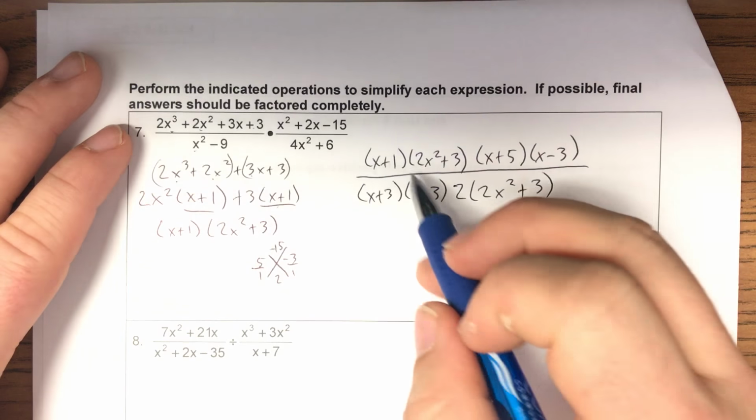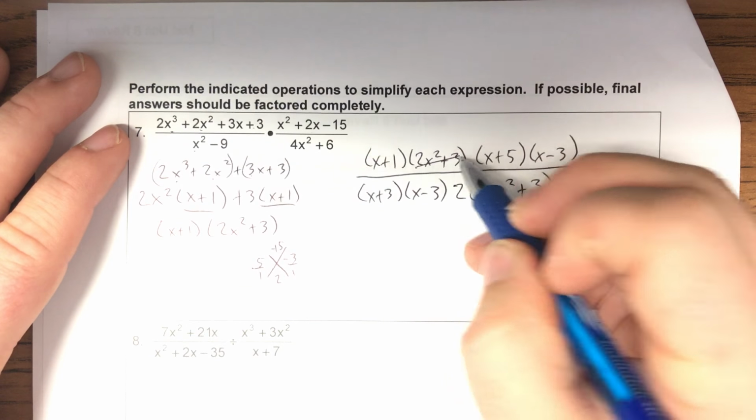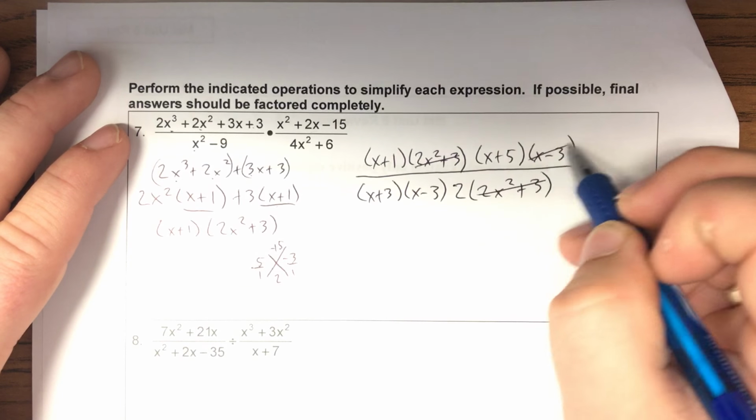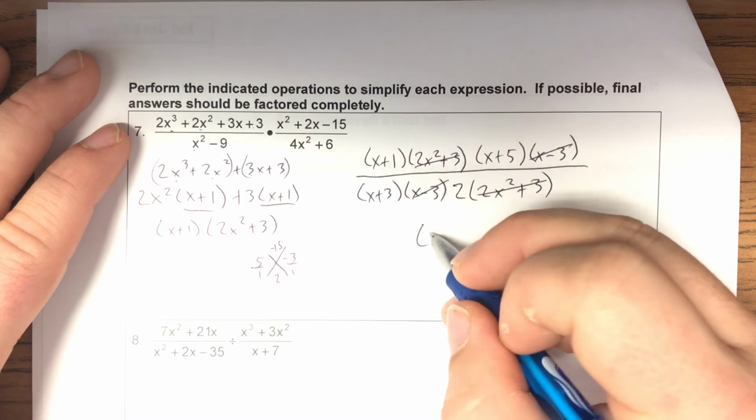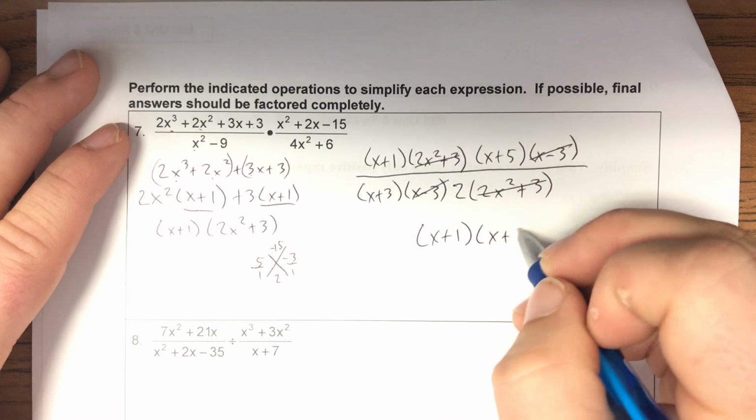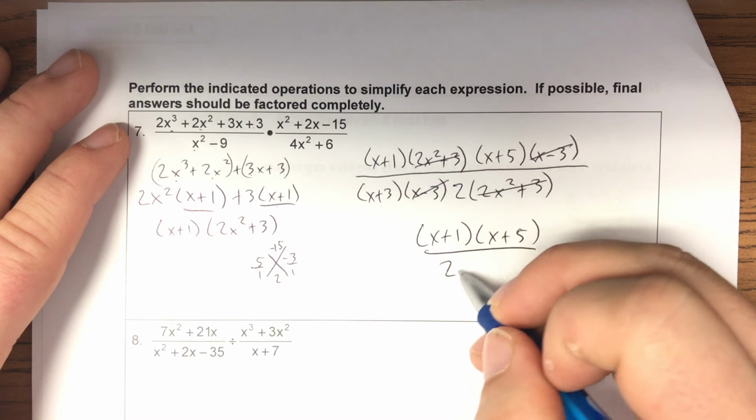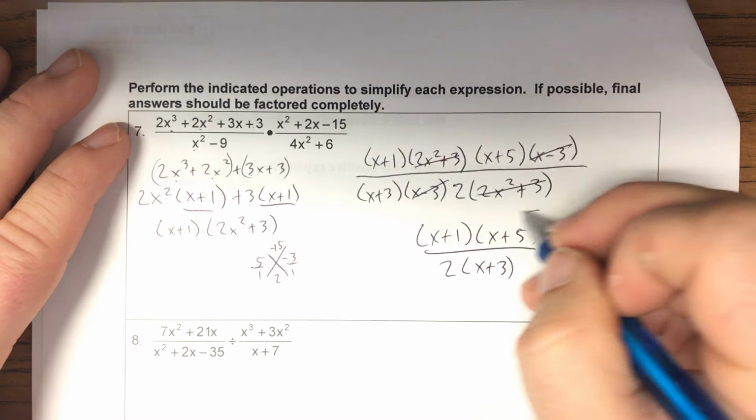Now to cancel out, there's no x plus 1s on bottom. 2x squared plus 3 will cancel out. X minus 3 will cancel out. We're left with x plus 1, x plus 5 over 2, x plus 3.